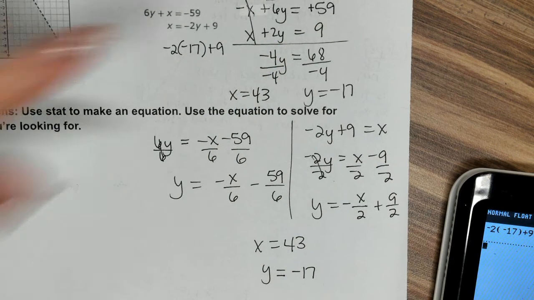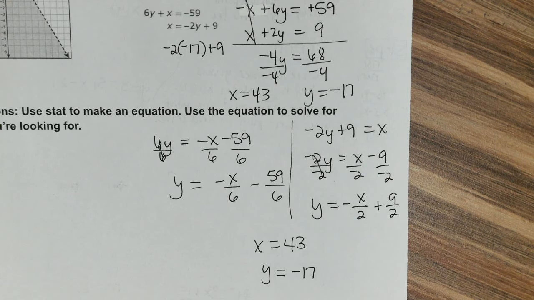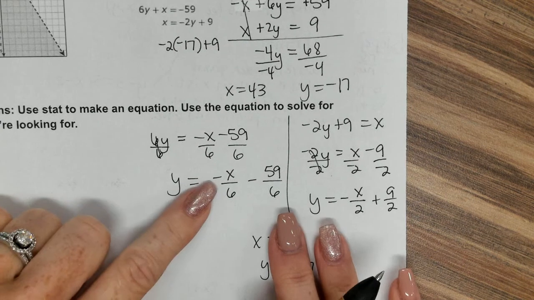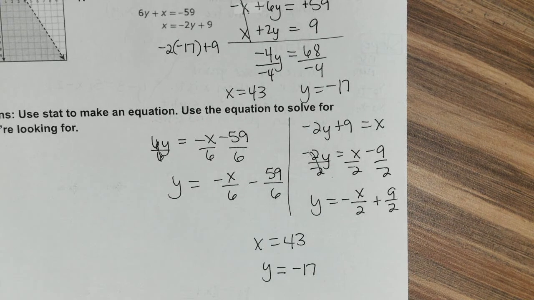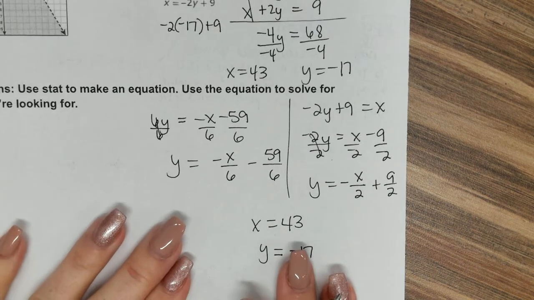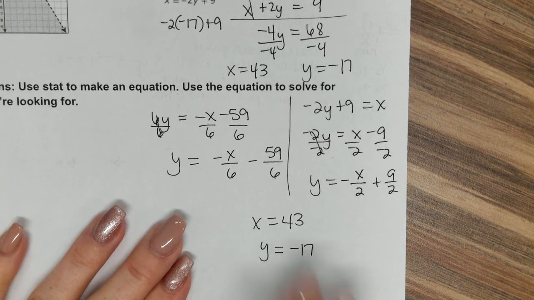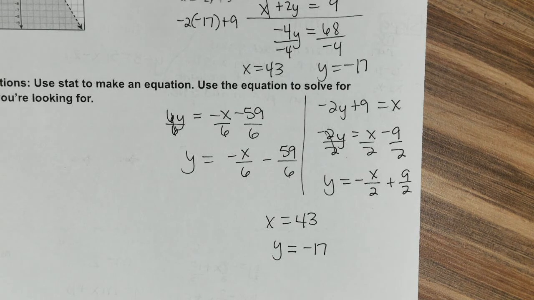You decide which way you like to do it. It does not matter to me. Whatever's the easiest for you. A lot of people like this way because we've gotten very good at rearranging equations to y equals. So if this way is better for you, it will work every single time. But your window has to be set to see the intersection. Does that make sense? Okay.